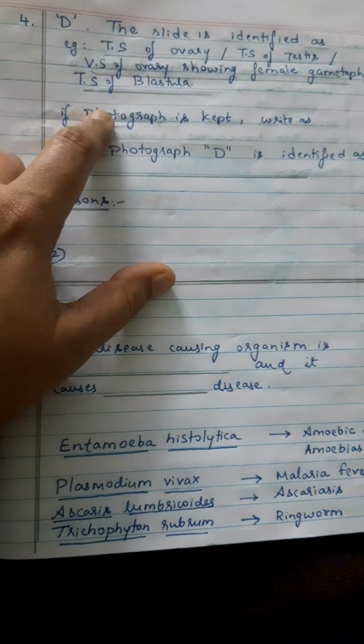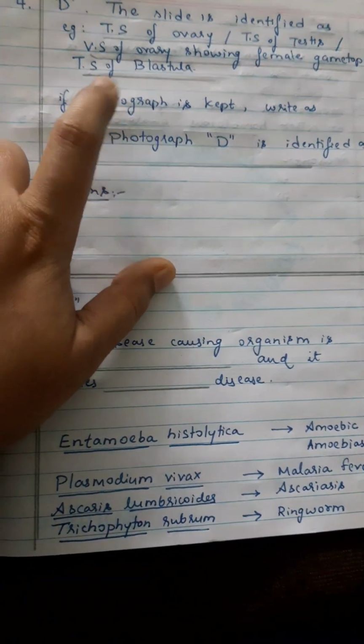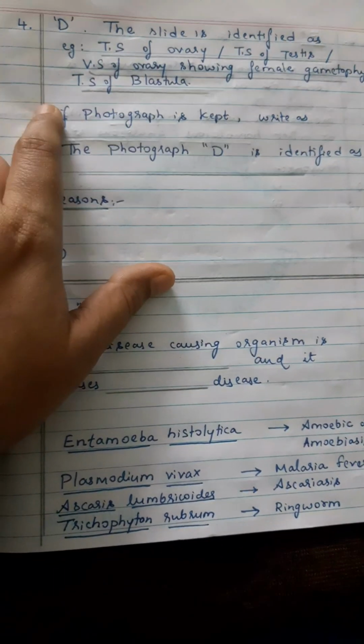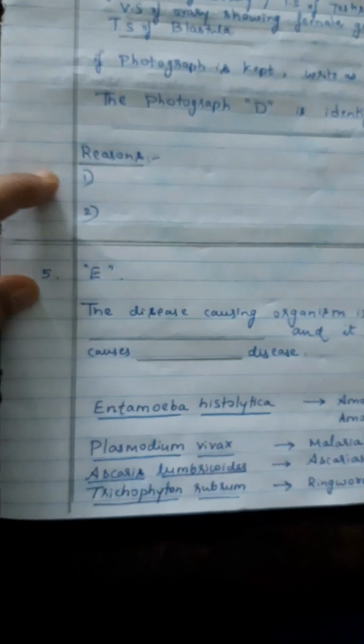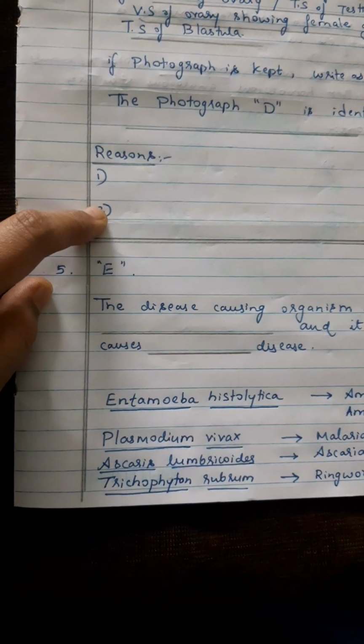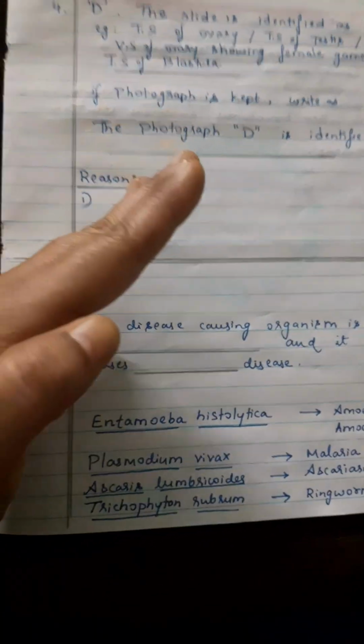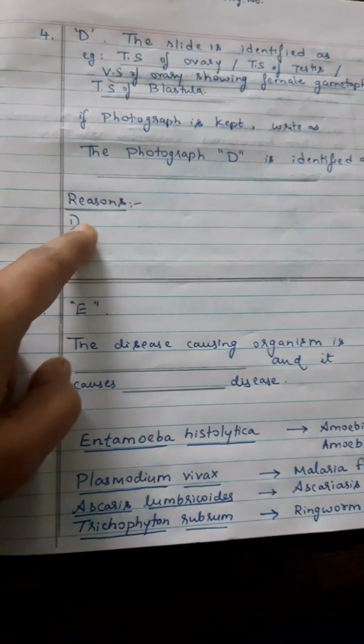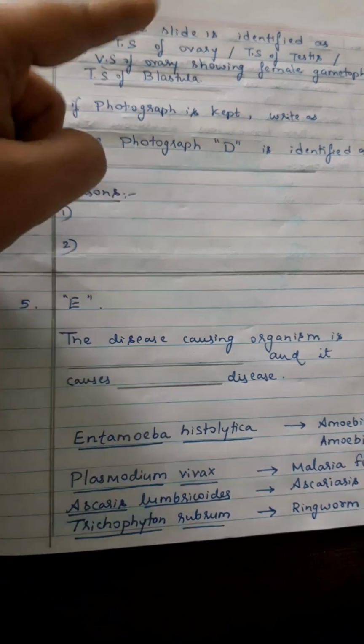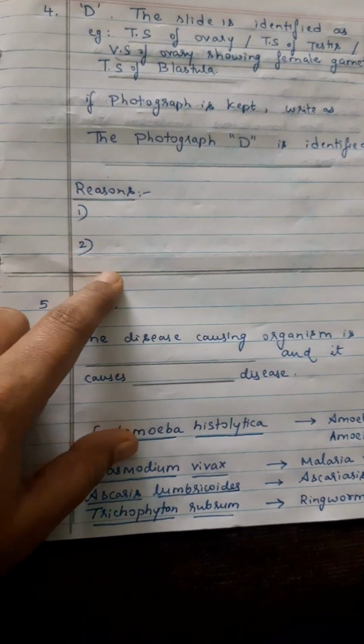Suppose if they have kept the photograph, don't write as slide. Use your common sense. The particular photograph D is identified as dash, and you have to write the 2 reasons. Only 2 valid reasons which are given in your lab manual. You read it, and why did you identify this slide? What was the key feature you identified in the particular slide? You will be writing the 2 points.